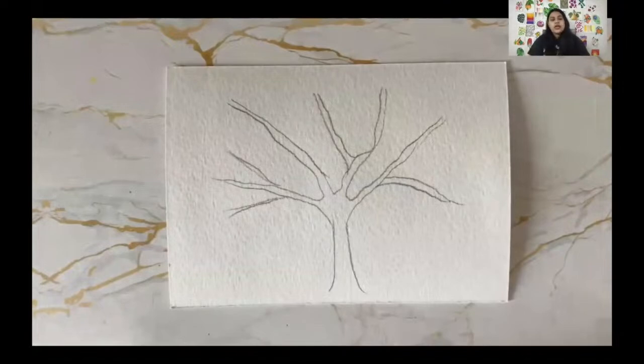If you look at mine, I've done 1, 2, 3, 4 main lines. And in 3 of the main lines, I've done a few branches coming out here and there. But again, it's completely up to you, as long as you draw the branches. I'm looking at everybody's work and you've done such a wonderful job. Really well done.